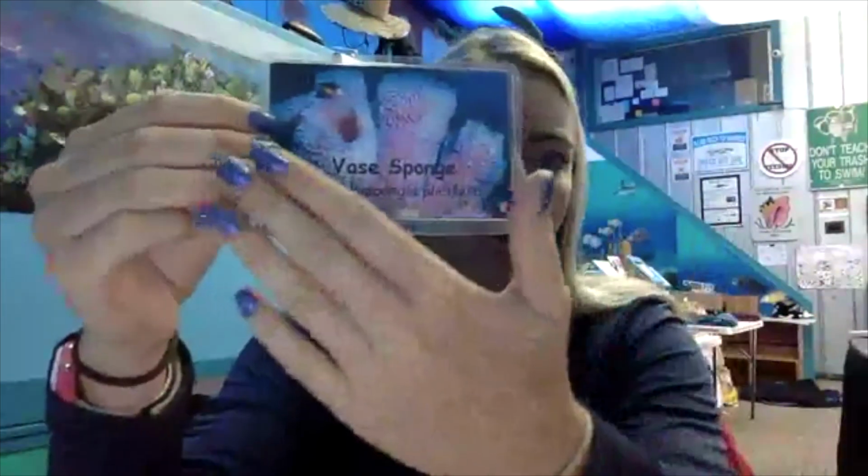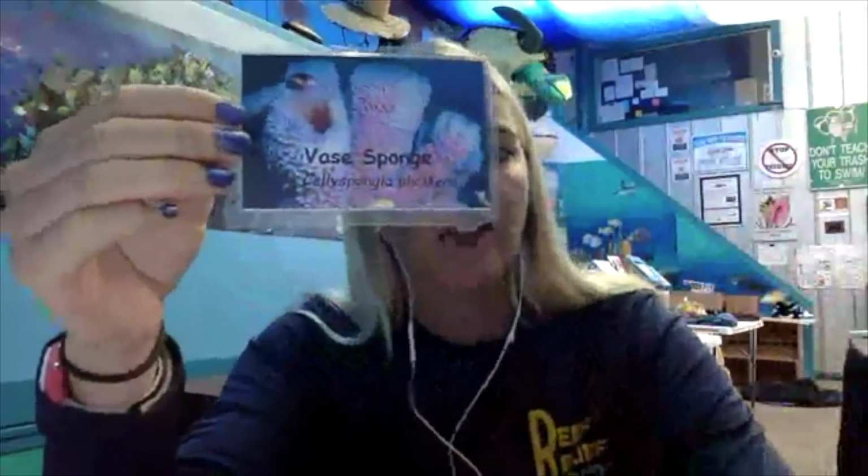Think of that. Now these sponges all have little tiny holes, and they're called pores, and they have channels, and that allows water to flow. So they can't actively hunt. They can't move. They have to allow the water to flow through the system, and that's actually how they eat.